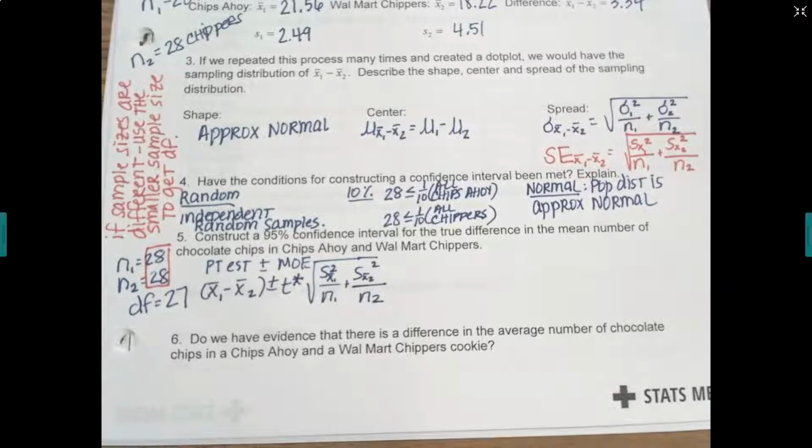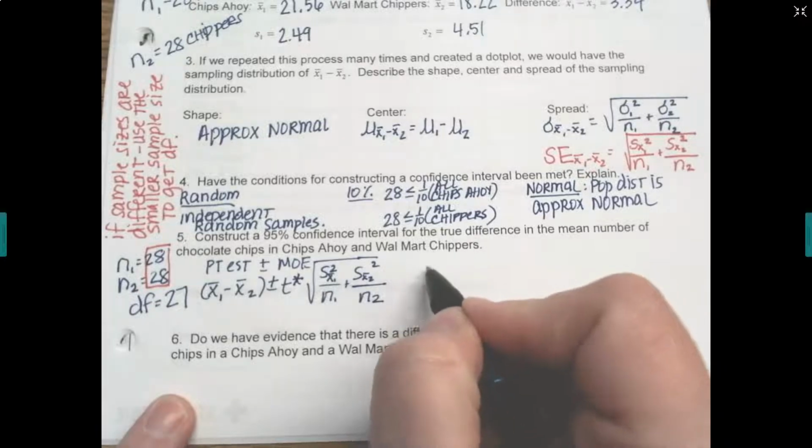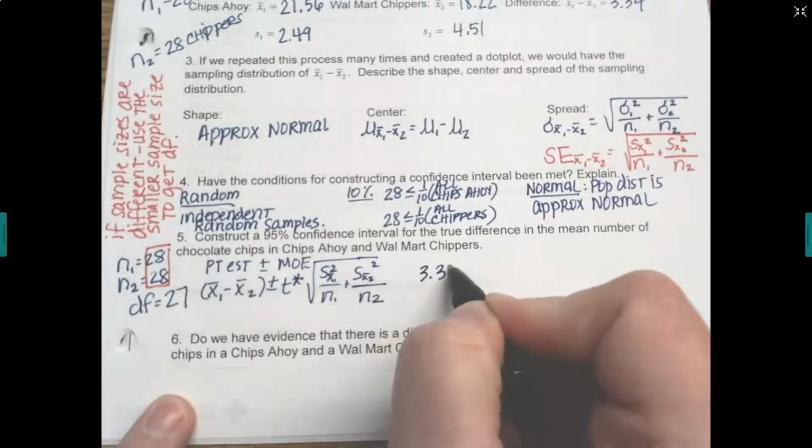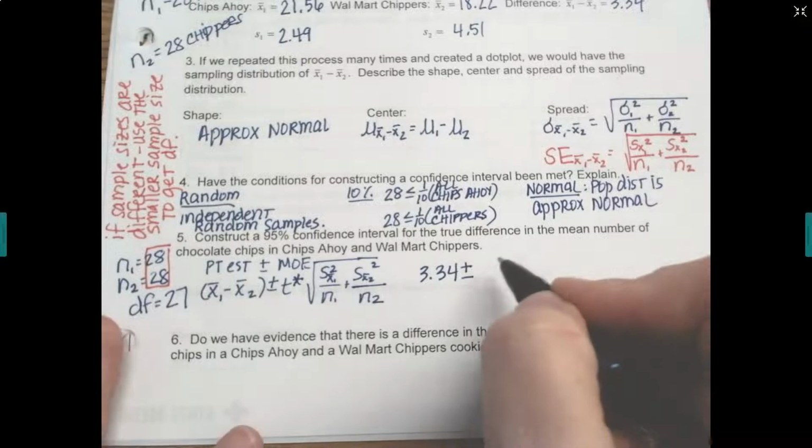Okay, so now we're going to plug these values in. We already did the subtraction up top and we got 3.34 plus or minus. Now we're having a 95% confidence interval with a degree of freedom of 27. So we're going to go to 95% and follow it up until we hit 27, which is 2.052. So that's our critical value.